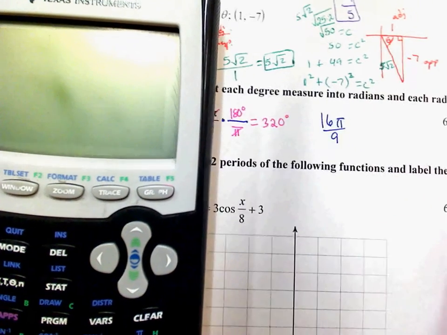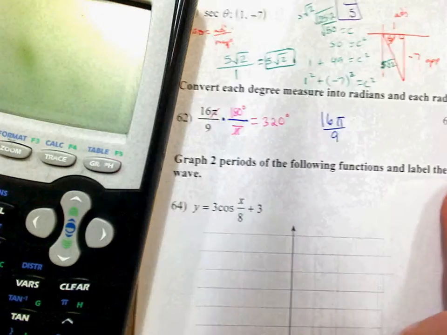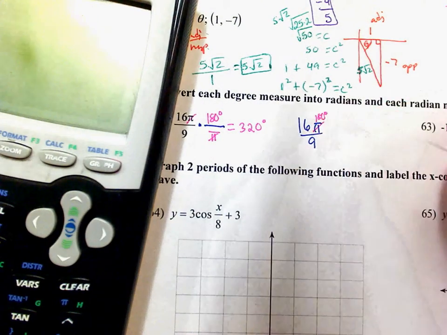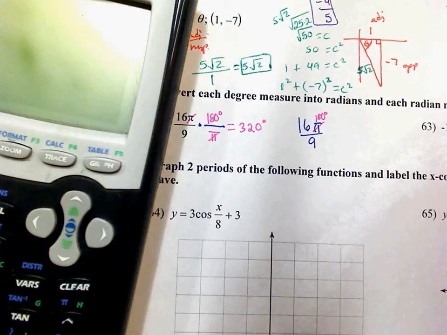Okay, the other option is, since 180 degrees and pi are the same thing, just replace that with 180 degrees. And you do the same thing, 16 times 180 divided by 9, and then you get 320 degrees.